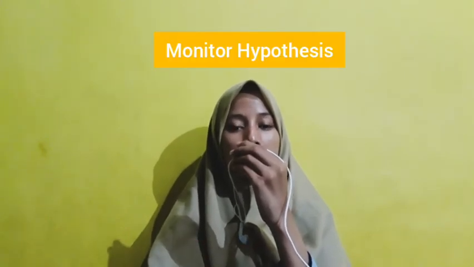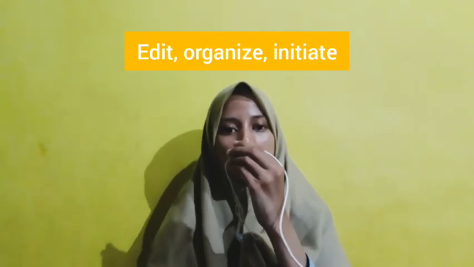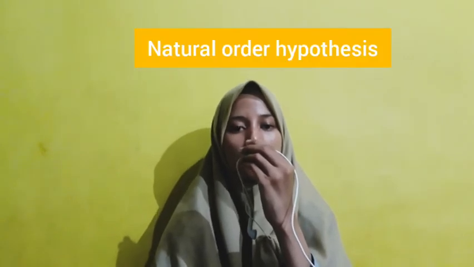Secondly, is the monitor hypothesis. The monitor hypothesis attempts to explain how the acquired system is influenced by the learned system. Second language learners apply their understanding of learned grammar to edit, organize, and initiate their communication when they monitor their language. These actions can only happen when speakers have enough time to think about the form and structure of their sentences.